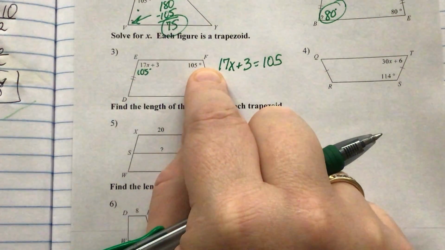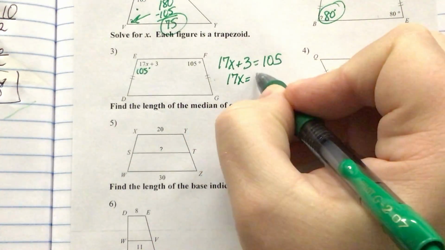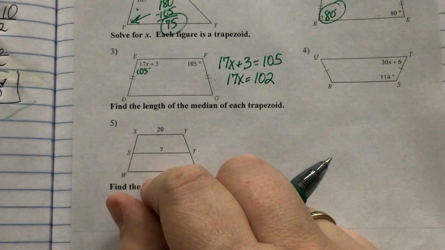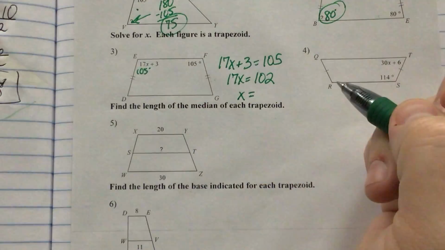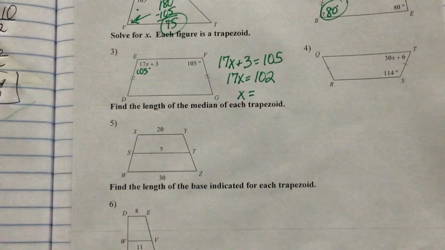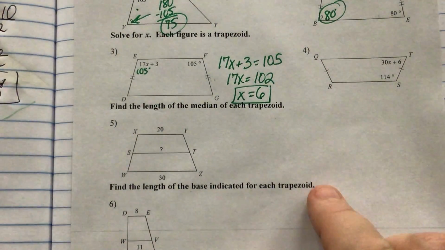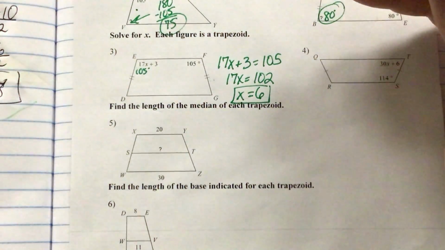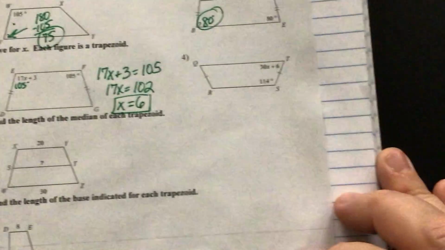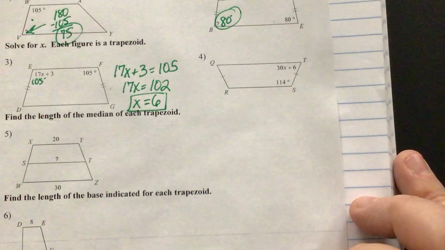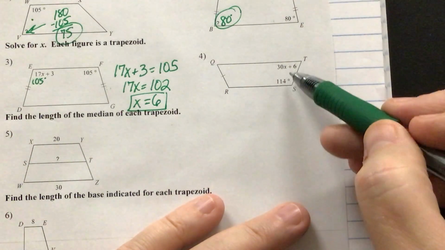So if I'm going to solve for X, the next thing I would do would be to subtract 3 from both sides. So 17X is going to equal 102. And then to finish the problem, I'm going to divide both sides by 17. So what's 102 divided by 17? 6. So X is going to be 6. Again, it's the same kind of concept as above, but we're just practicing with it so we can find X. Okay, let's take a look at number 4. How are these two angles related? Are they the same?